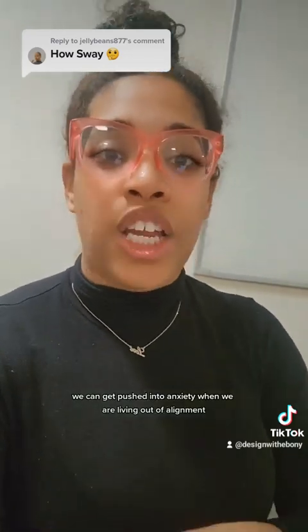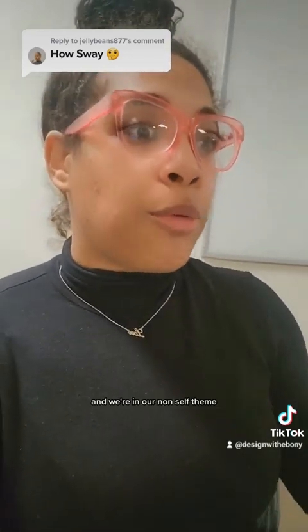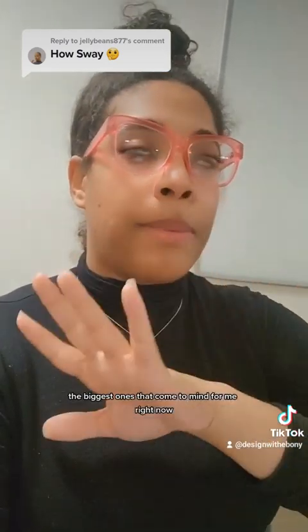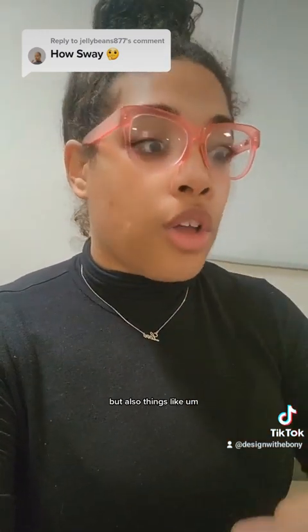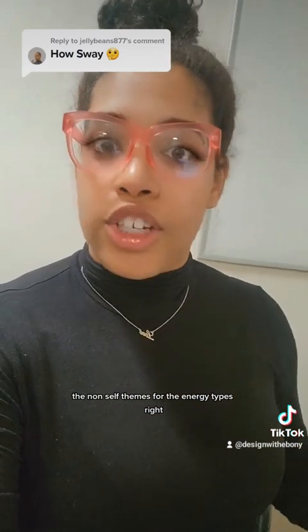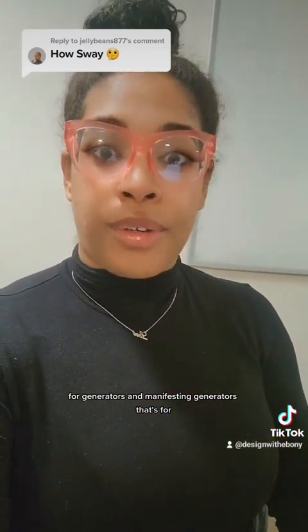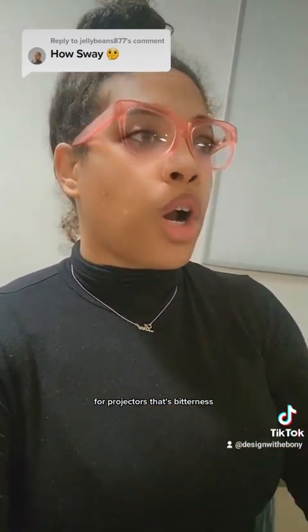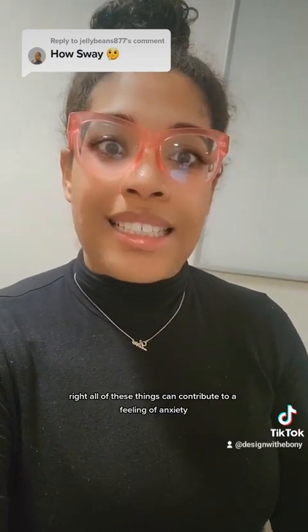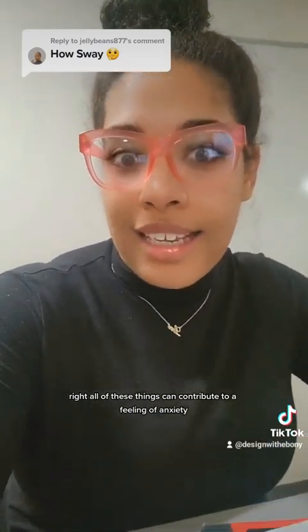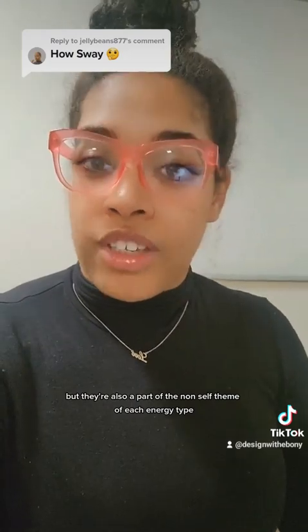Non-self themes. We can get pushed into anxiety when we are living out of alignment and we're in our non-self theme. The biggest ones that come to mind for me right now, obviously, are the crown center and the ajna center, but also things like the non-self themes for the energy types, right? For generators and manifesting generators, that's frustration. For projectors, that's bitterness. For reflectors, it's disappointment. And for manifestors, it's anger, right? All of these things can contribute to a feeling of anxiety, but they're also a part of the non-self theme of each energy type, right?